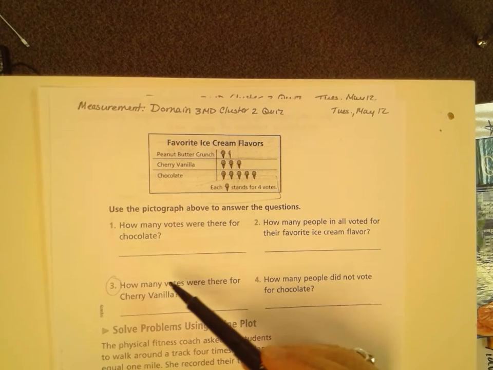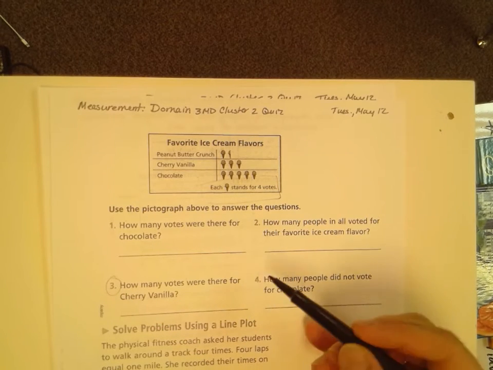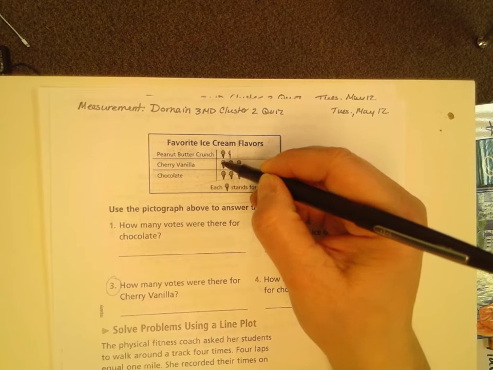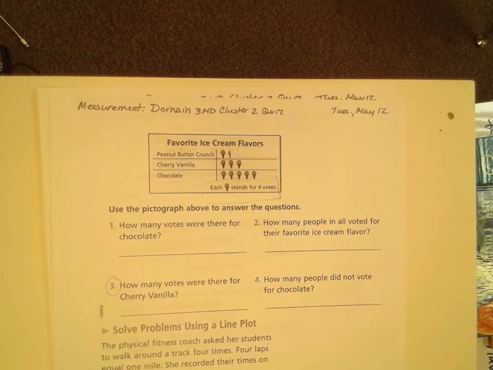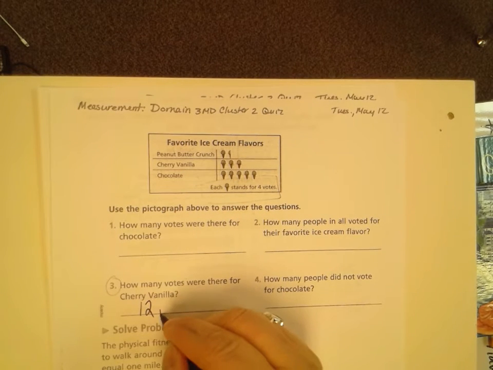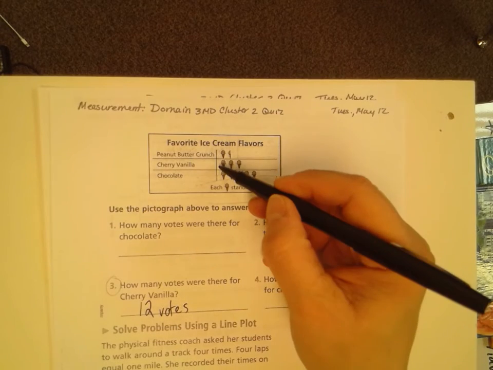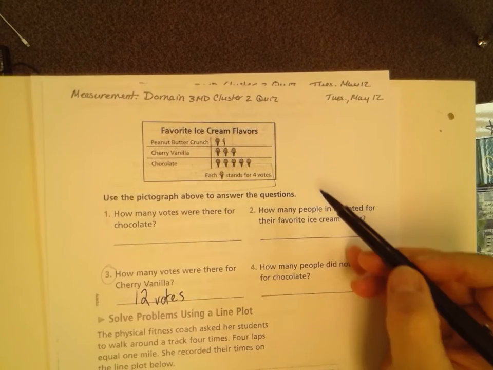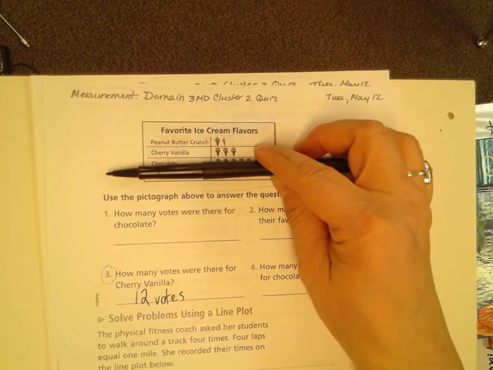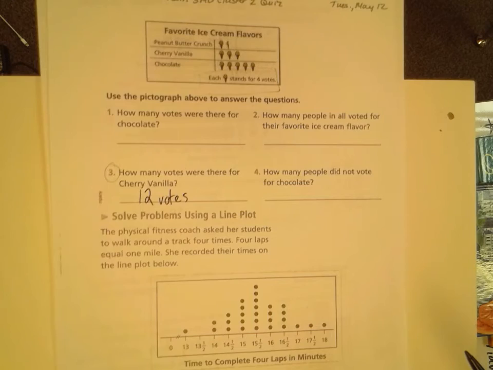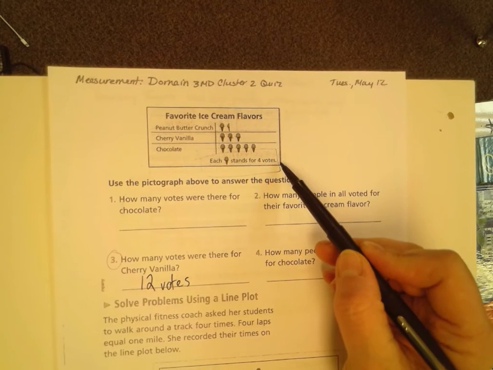How many votes were there for cherry vanilla? So I'm going to say cherry vanilla. So I have 1, 2, 3 ice cream cones. So 3 times 4 equals 12 votes. I could also do the counting. I could say 4, 8, 12. Then it says how many people did not vote for chocolate. So I would have to figure out how many were from here and not for chocolate. Okay? So again, when you're using pictograms, make sure you look at that. Make sure for a pictograph, you look at the key.